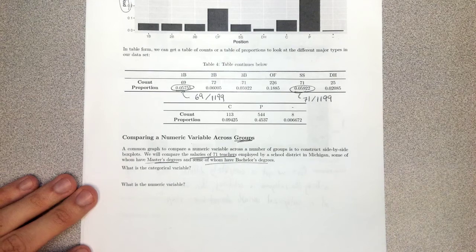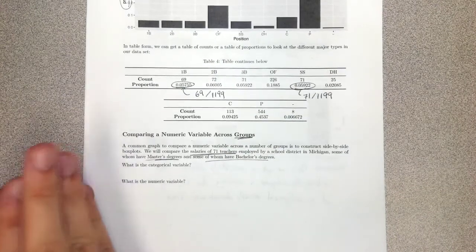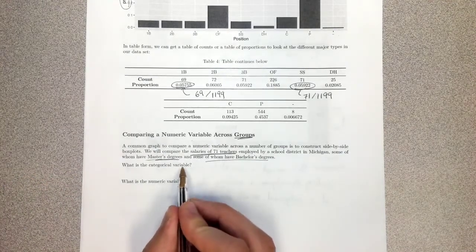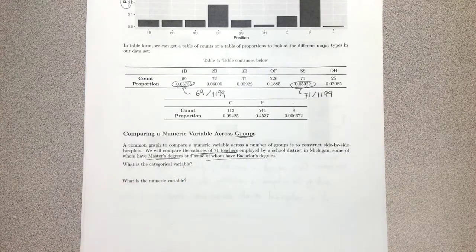Take a second to pause the video, and even if you don't write anything down, think about what the categorical variable is in this example, or the groups, and what the numeric variable is.